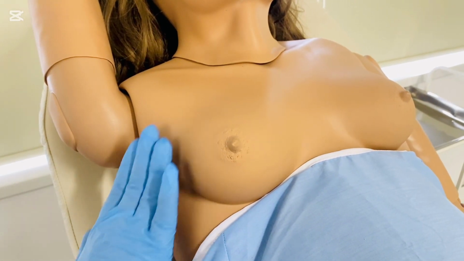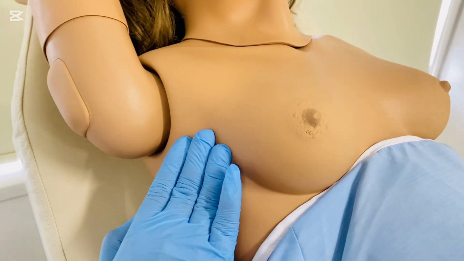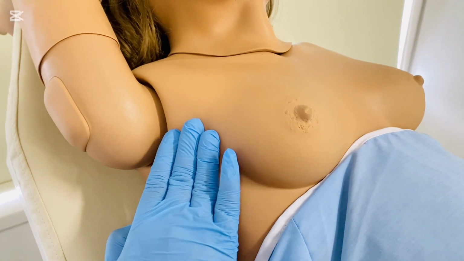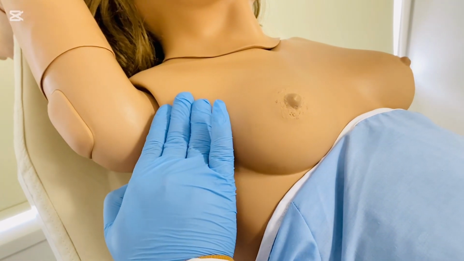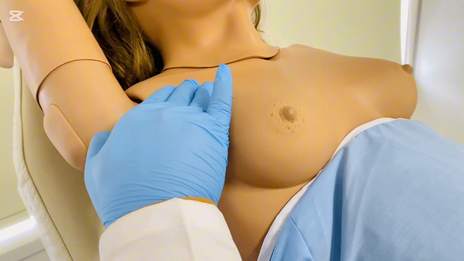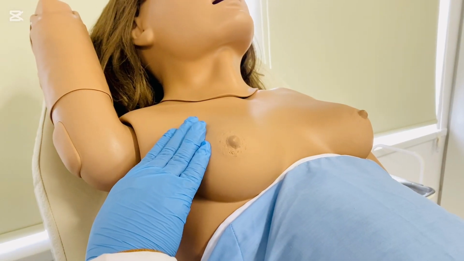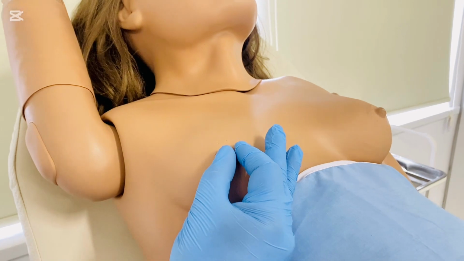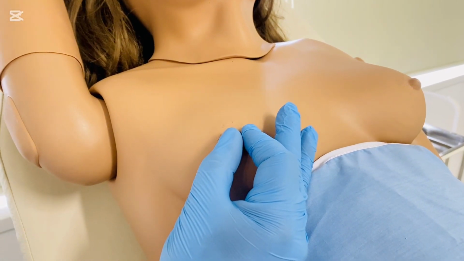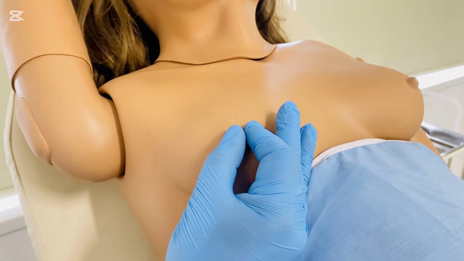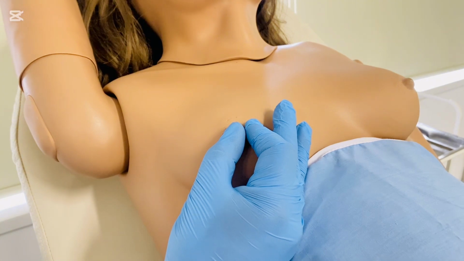And also palpate the axillary tail of the breast tissue, which extends towards the axilla. Next, we palpate the nipple. We gently squeeze the nipple to see if we are able to reproduce any discharge, if the patient reported this in the clinical history.